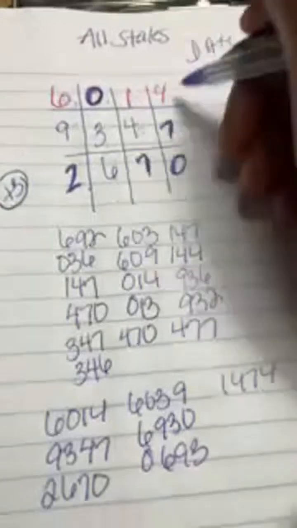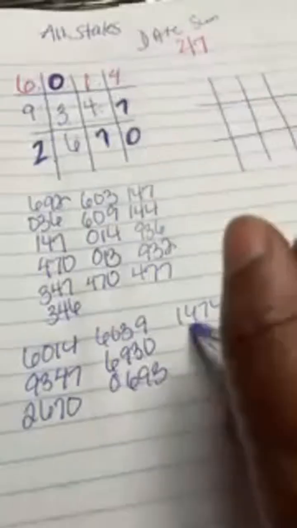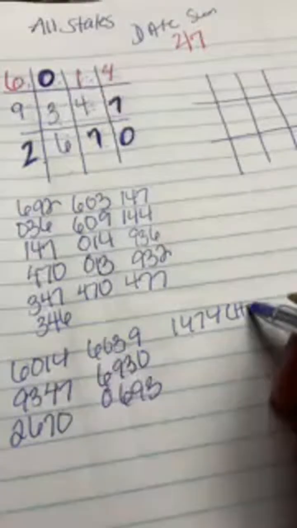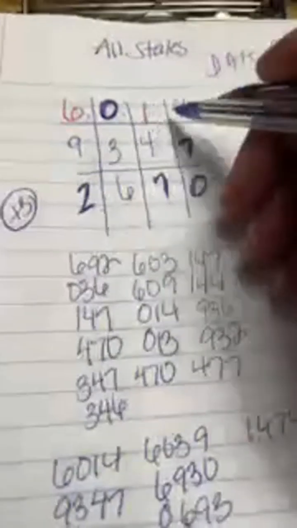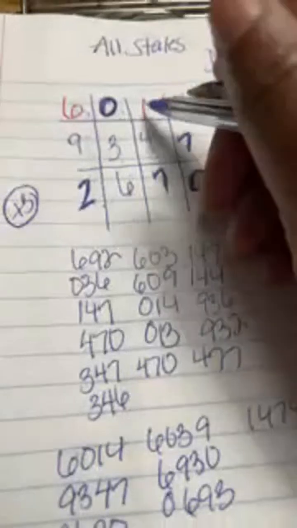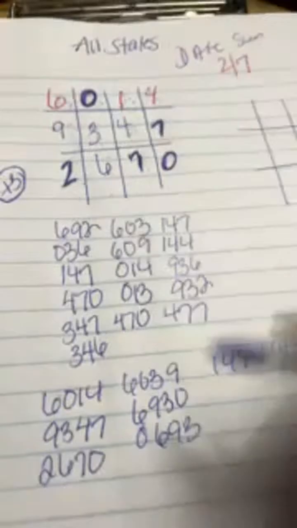So you're going to go next door. We have 1474. We're going to bring it around. We got 1474. We already got it. So you could say it's hot because it's on there more than one time. But with this, it's a special number because you got doubles in it. So you could go 1447 as another possibility.